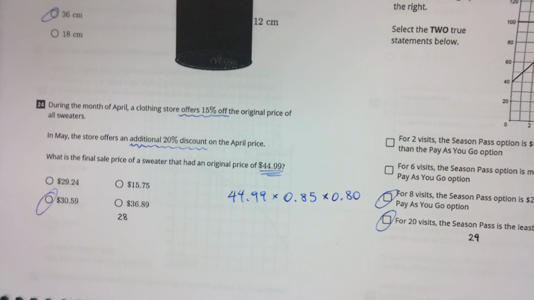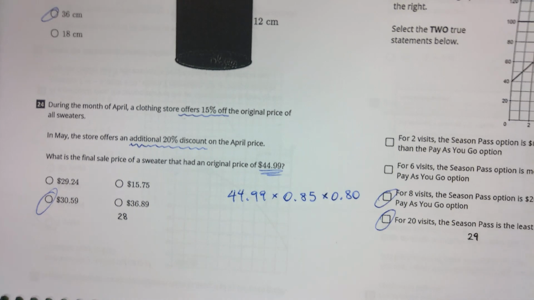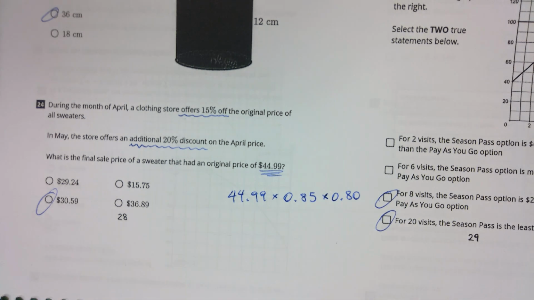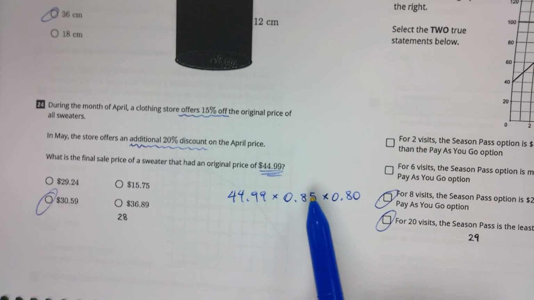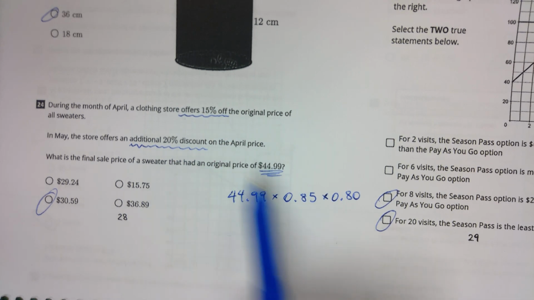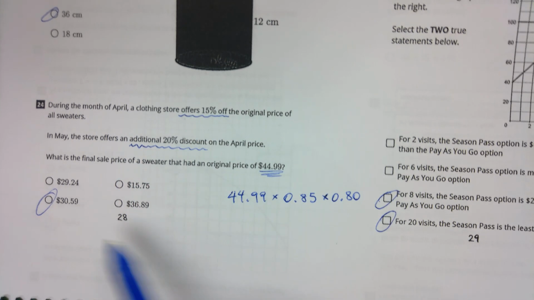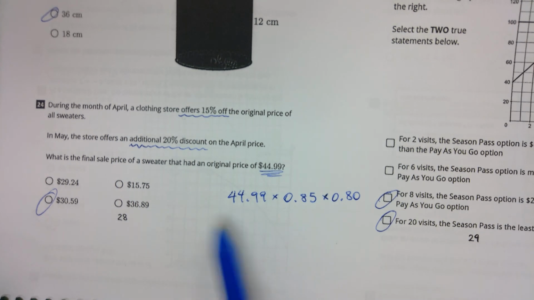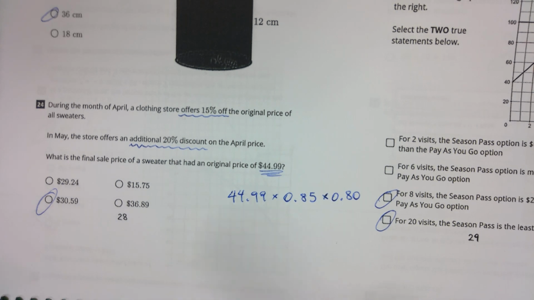So if you are going shopping and you have two deals, one is an additional discount and one is just a together discount, the additional discount will be more. Because you're saving on top of the sales price. So this always works out better in real life too. And then you'll get that sweater for $30.59. And then of course we pay it all back with tax.